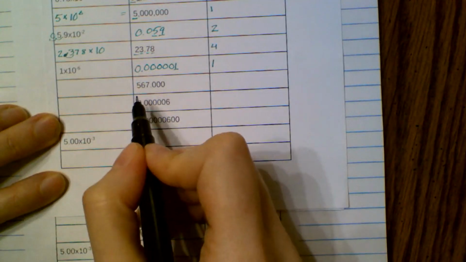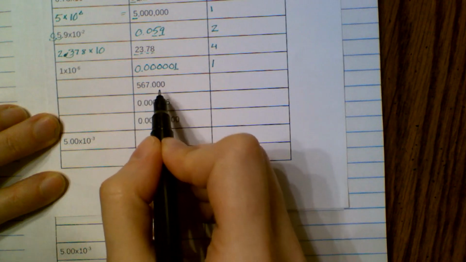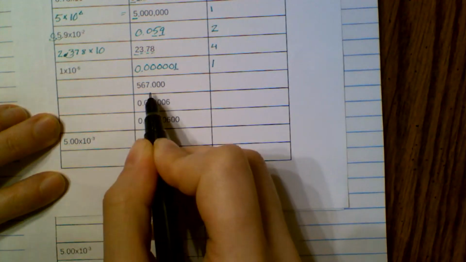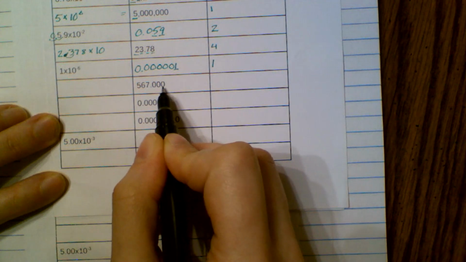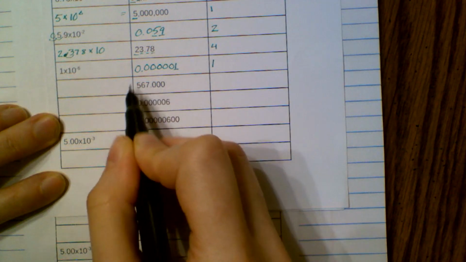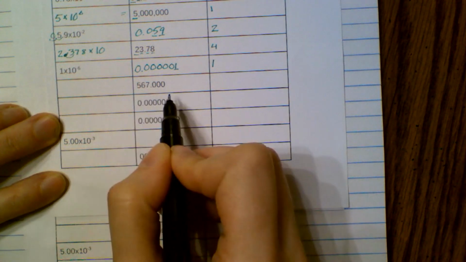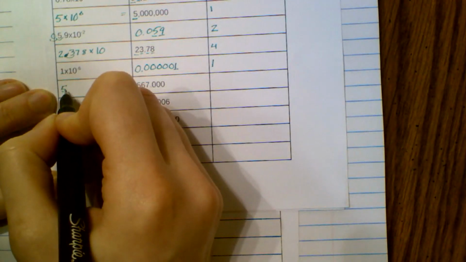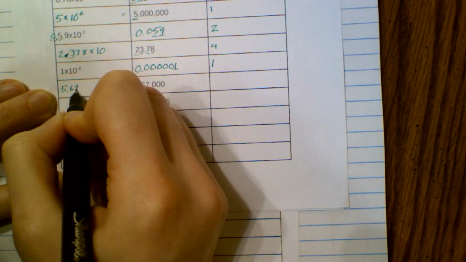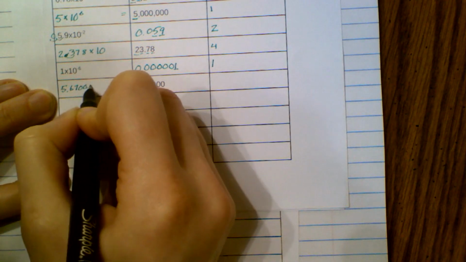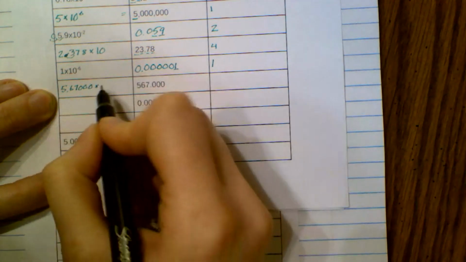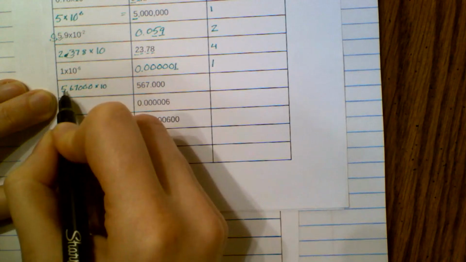Next, 567.000. These zeros are to the right of the decimal point and to the right of the number. They are significant. So I want to keep those when I move into scientific notation. 5.67000 times 10.